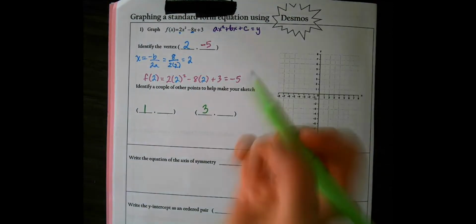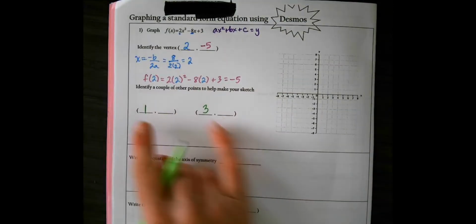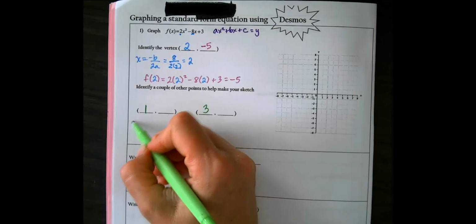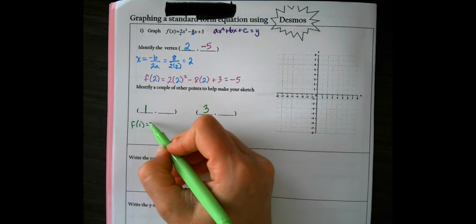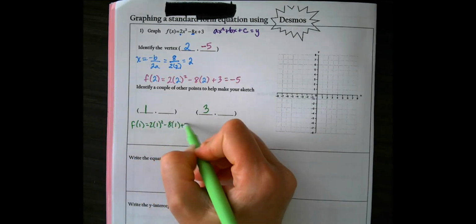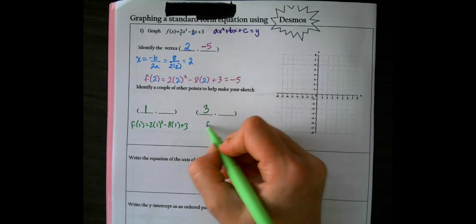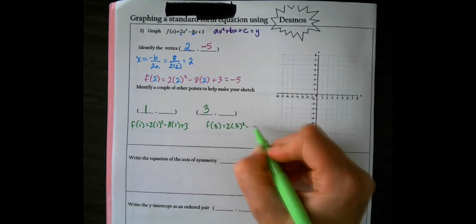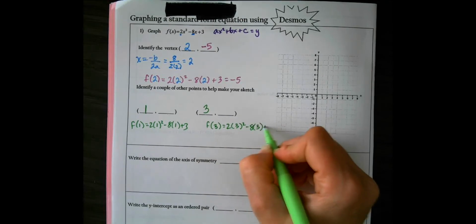Now I'm going to find the y values that go along with those x values, the same way I did with the 2. So I'm going to do f of 1 equals 2 times 1 squared minus 8 times 1 plus 3, and f of 3 equals 2 times 3 squared minus 8 times 3 plus 3.